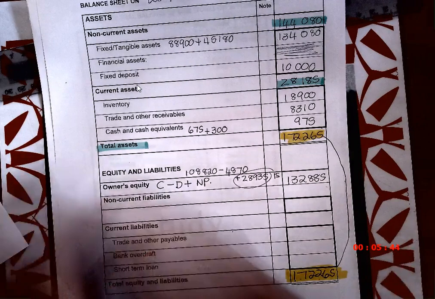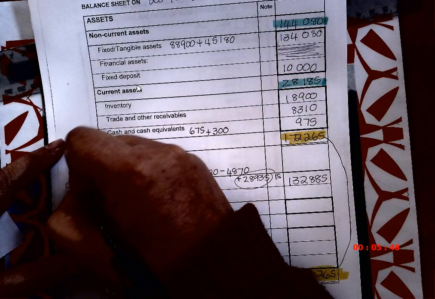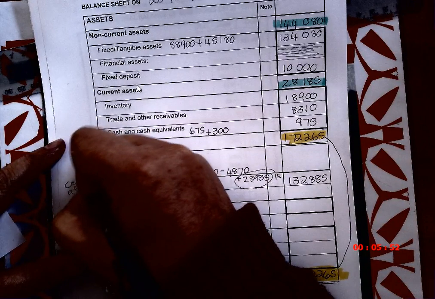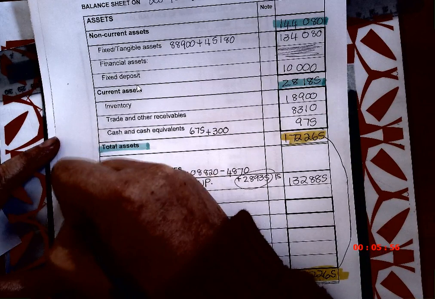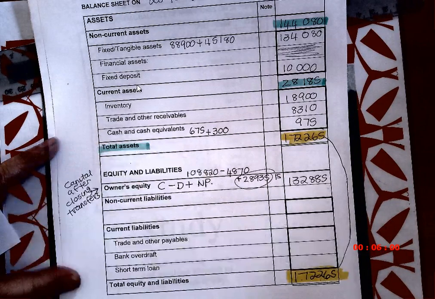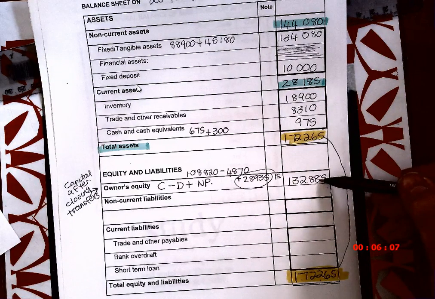So make a note for yourself: this is capital after closing transfers. Does that make sense? If I give you a post-closing trial balance, then I'm already giving you the capital. Does that make sense?